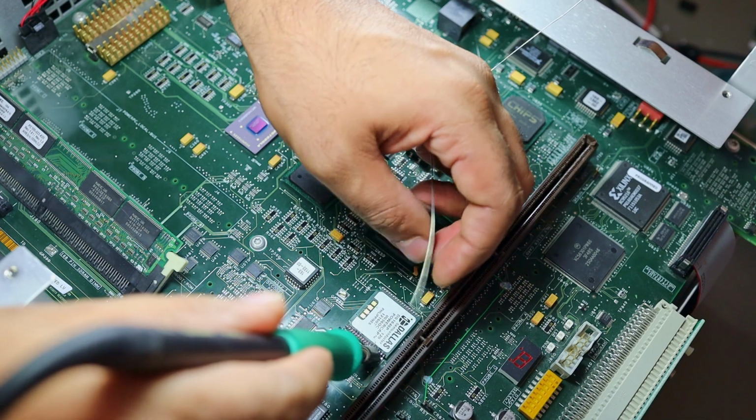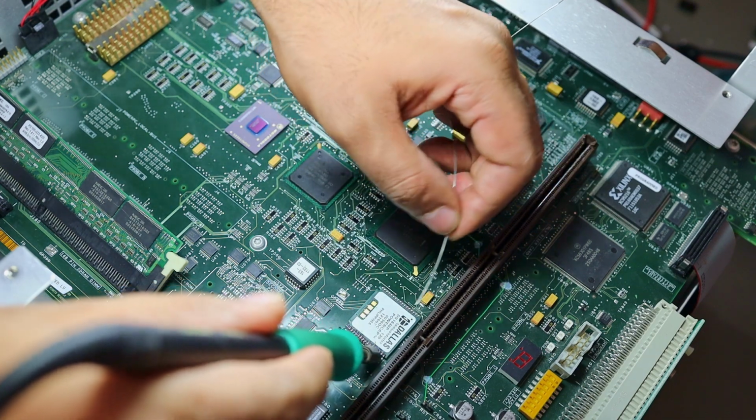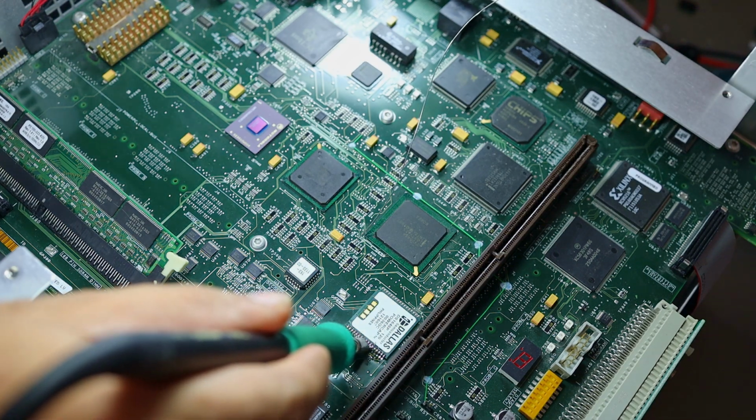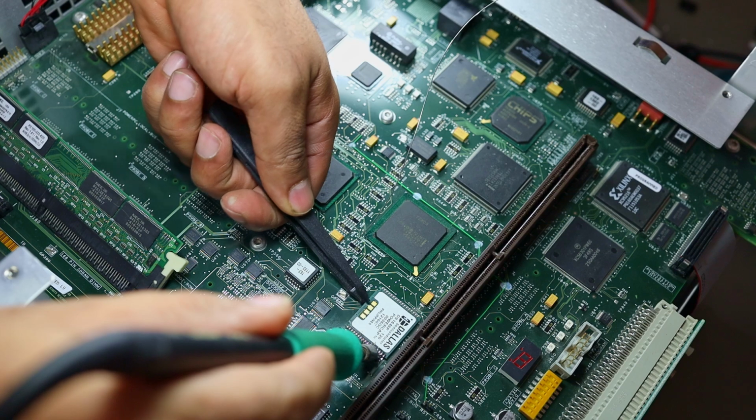We can clean it later. Now I'll use my plastic tweezer and try to lift it up from one side.